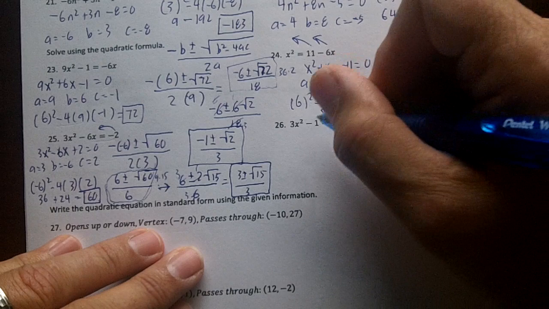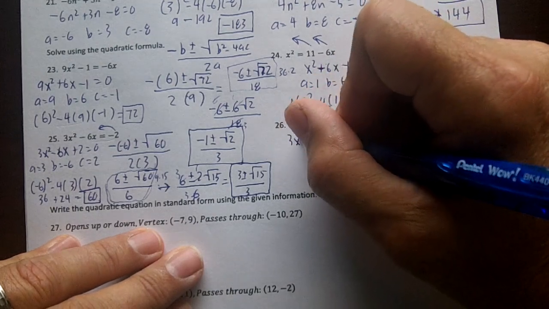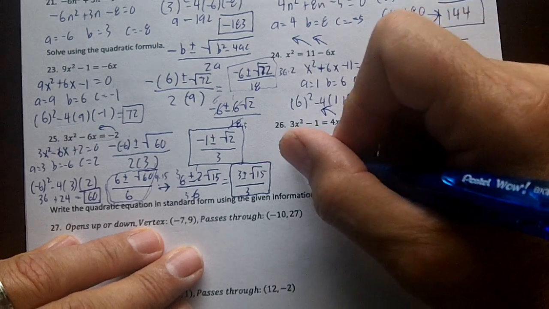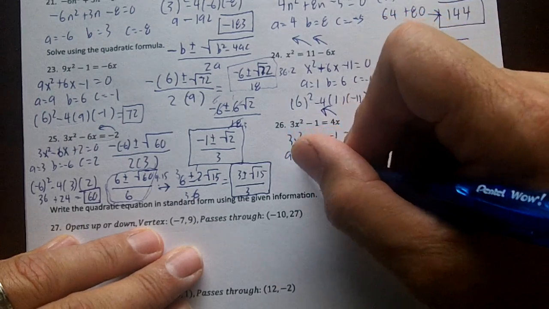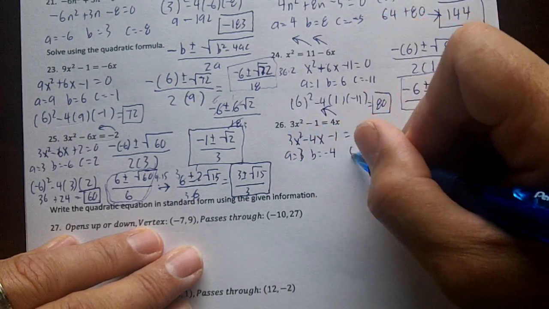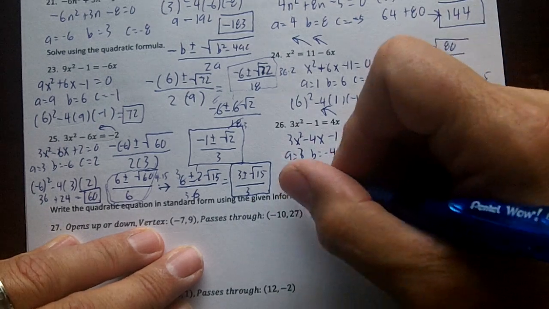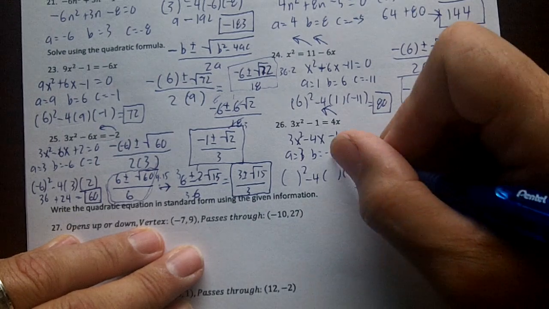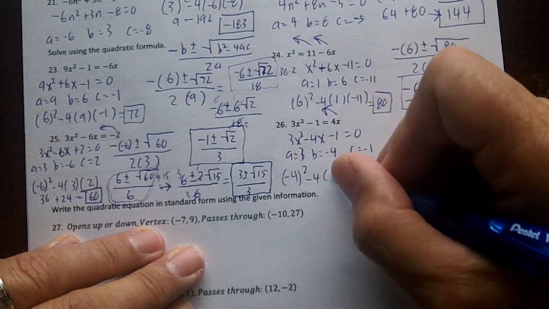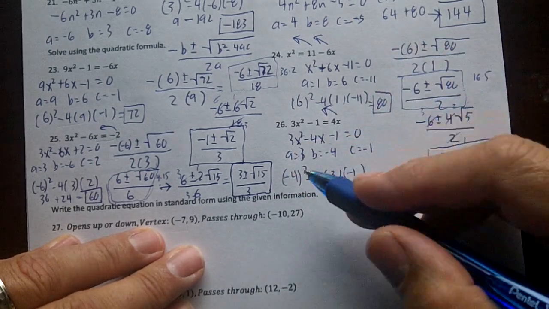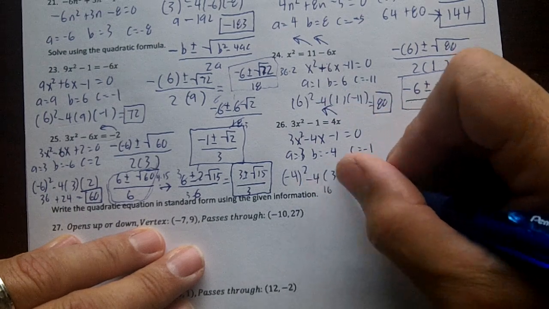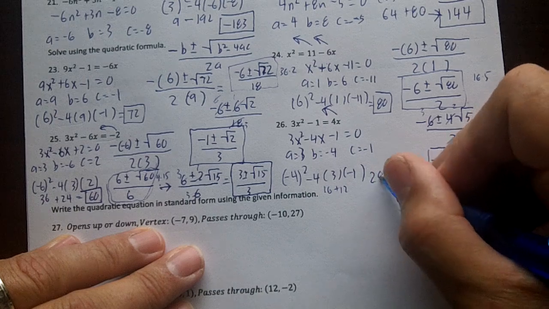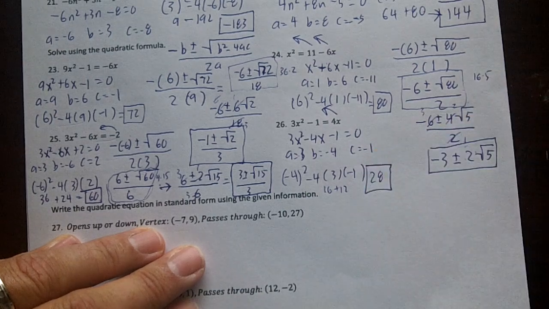Right here, we're going to move over the 4x. So 3x squared minus 4x minus 1 equals 0. My a equals 3. My b equals negative 4. My c equals negative 1. B squared minus 4ac. So my b is negative 4. My a is 3. My c is negative 1. This is going to be 16 plus 12, which is 28, right? So my discriminant is 28.